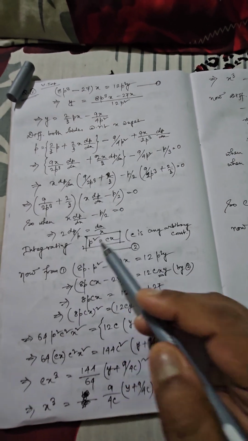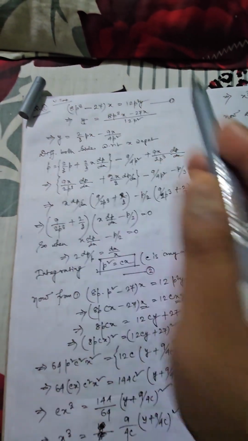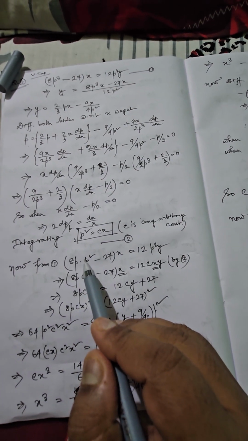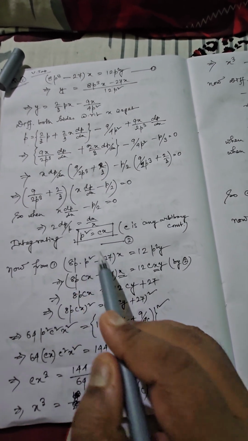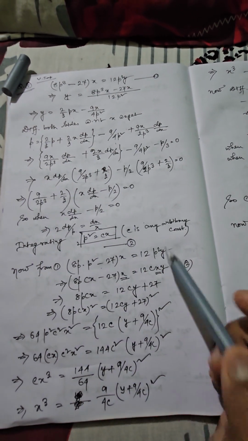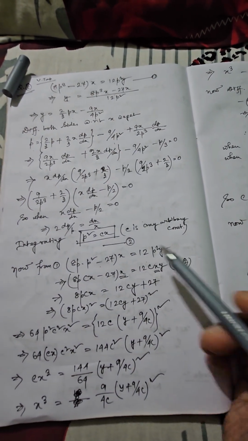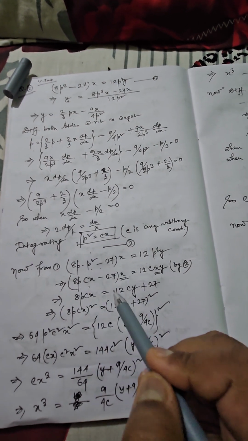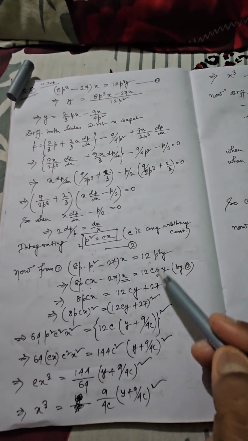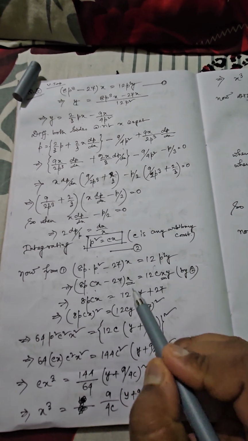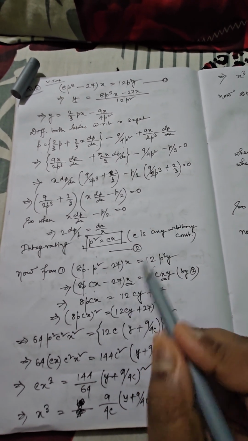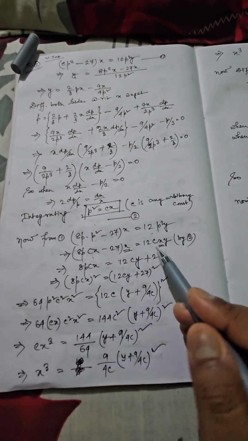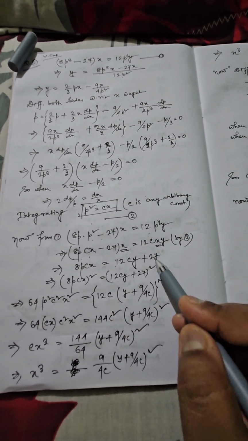Now from equation 1 you can see 8p cube minus 27x was there. So 8p into p square. I have intentionally rewritten this equation in this form, that minus 27x is as usual there, and the right hand side gives you 12p square y. Now p square is equal to cx, so 8p cx minus 27x, then 12p square is again cx into y. You can see I have underlined x because you can cancel out x from both sides, so that you will get 8p c equal to 12cy plus 27.